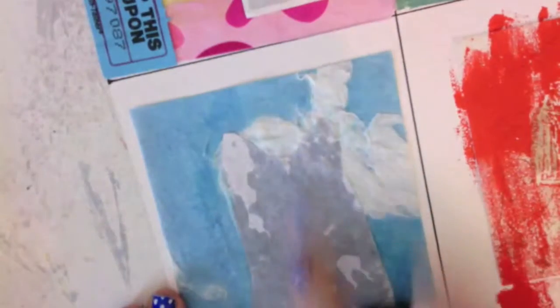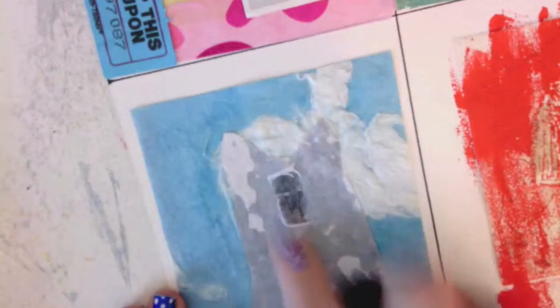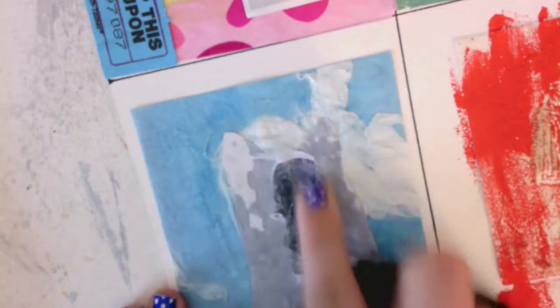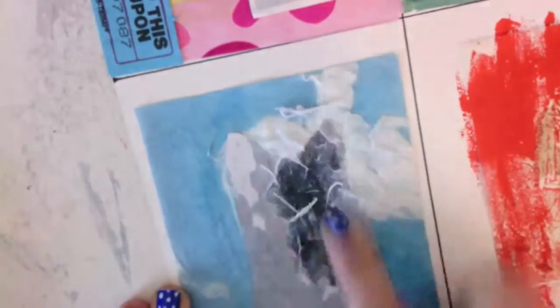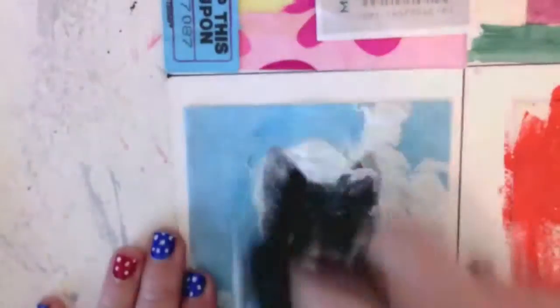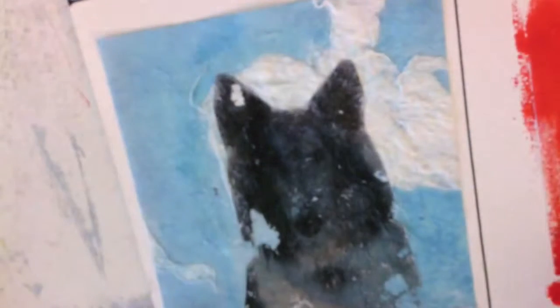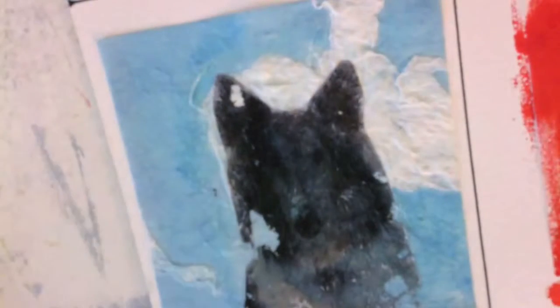Then we want to start rubbing it to remove the paper, and it should show our design underneath. So let's find out. Alright, so when you are done, you'll find that the image should have copied for you.